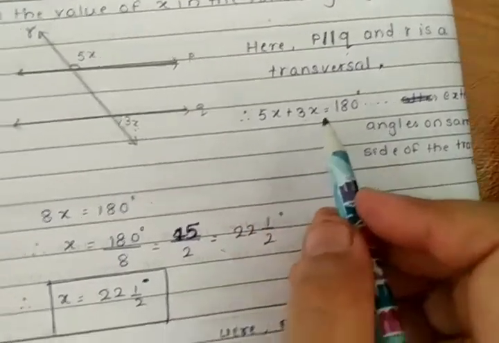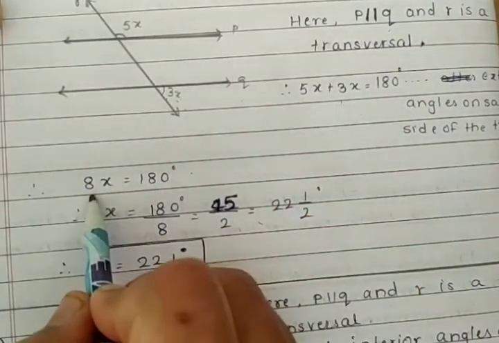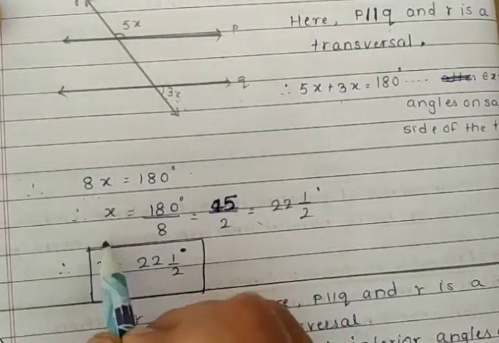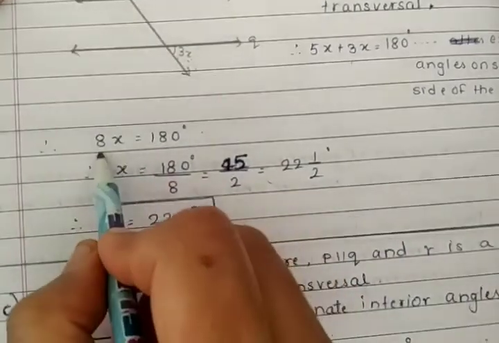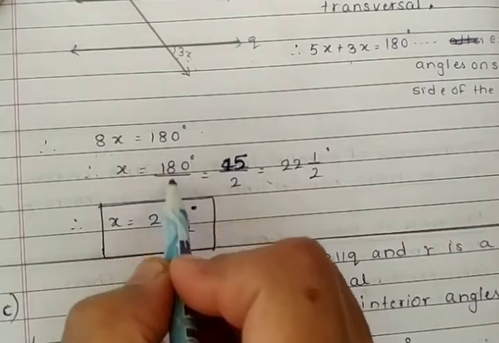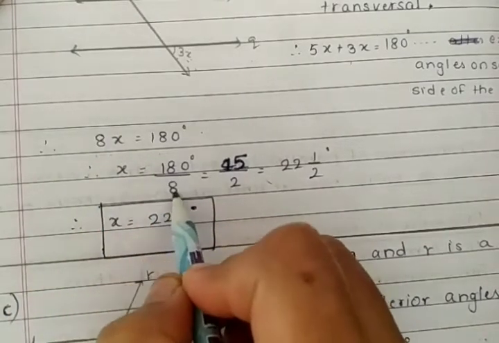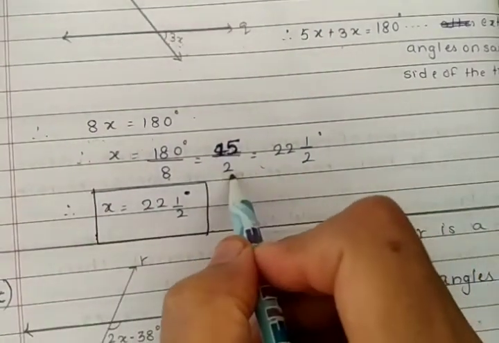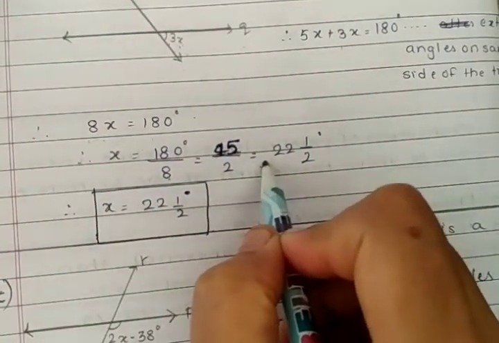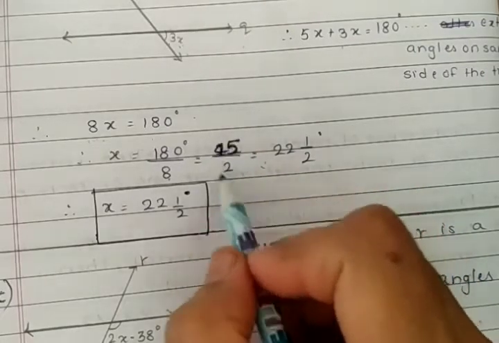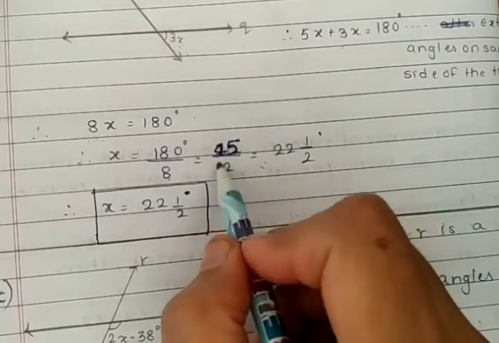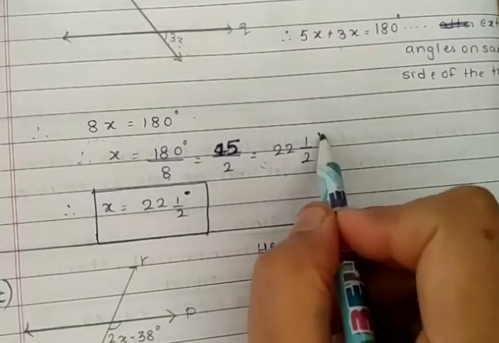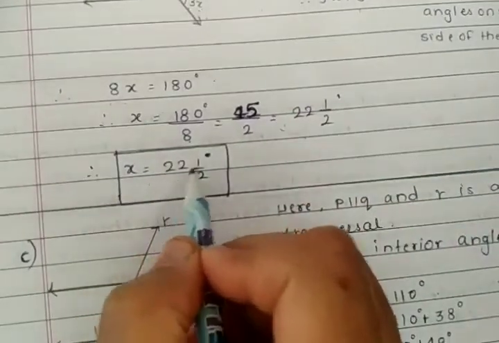Now we'll solve this. 5x plus 3x is equal to 8x. 8x is equal to 180 degrees. So 8 will transpose. Here 8 is multiplied, so after transposition it will get divided. So x is equal to 180 upon 8. Both these numbers are divisible by 4, so we get 45 upon 2, an improper fraction. We can convert it into a mixed fraction: 22 1 by 2 degrees. So x is equal to 22 1 by 2 degrees.